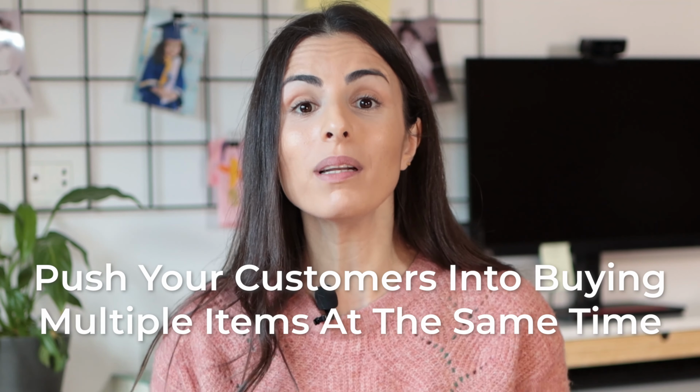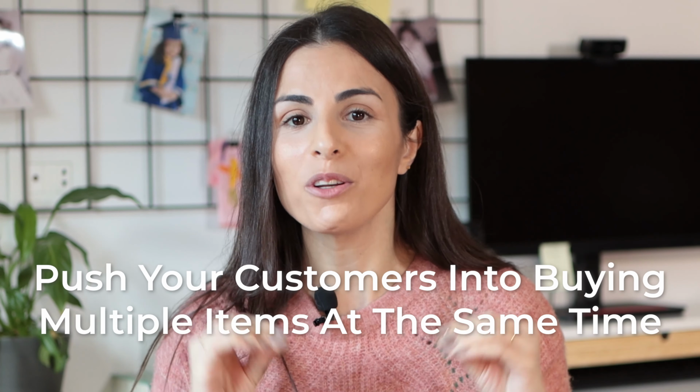To increase the average order value, you must push customers into buying multiple items while they are in your store. So let's say, for example, I'm buying one of your chocolate bars. You need to push me and give me incentives in order to buy multiple chocolate bars. And you can do that by offering discounts or free shipping thresholds, or by creating bundles of your product.